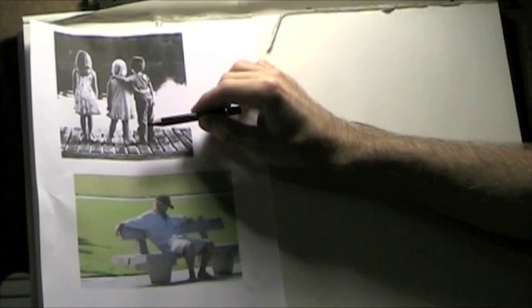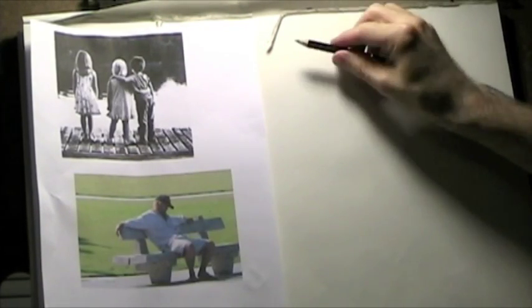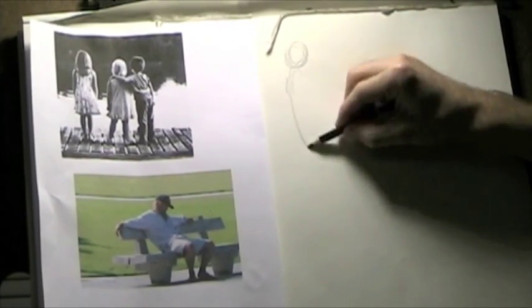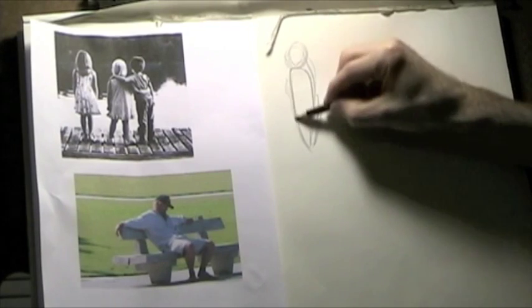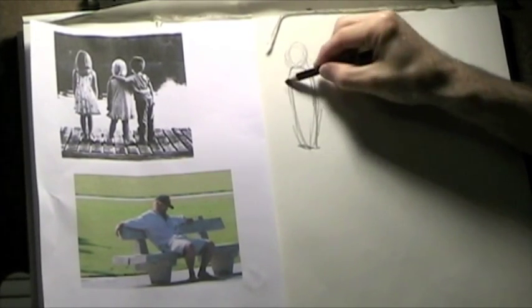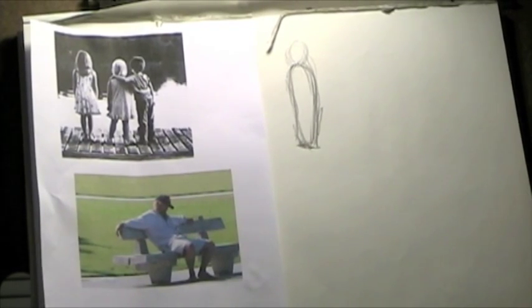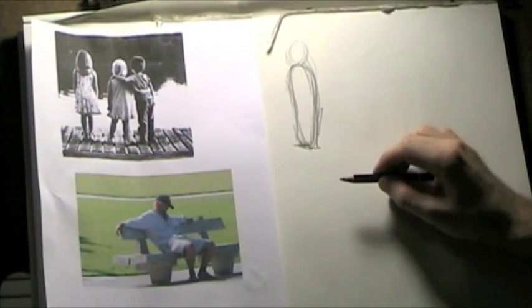It's pretty much straight up and down, and we can do the head and then the rest of the body as one whole shape. So we have two basic shapes going on here. So we have the head just sort of there on top, and one basic shape. Sort of a circle into a rectangle here at the bottom.